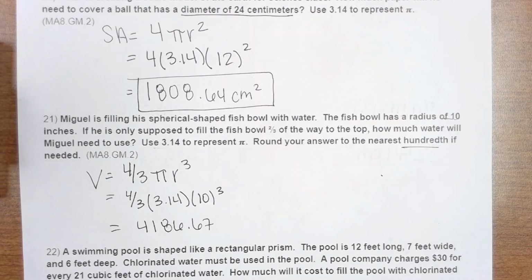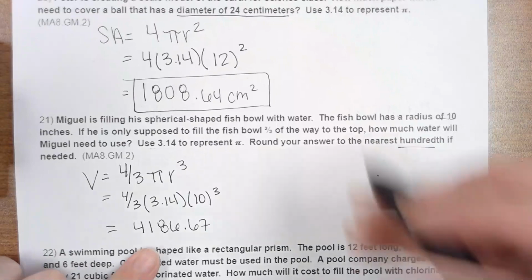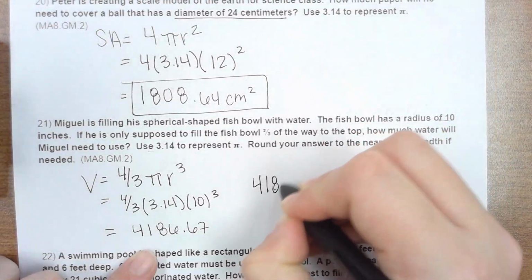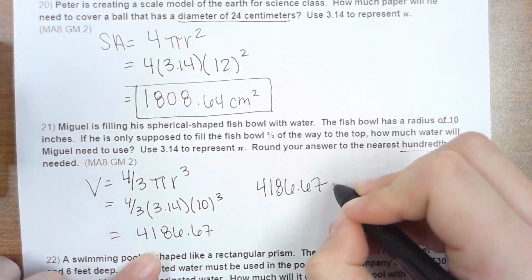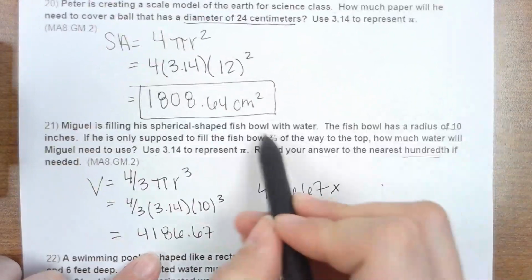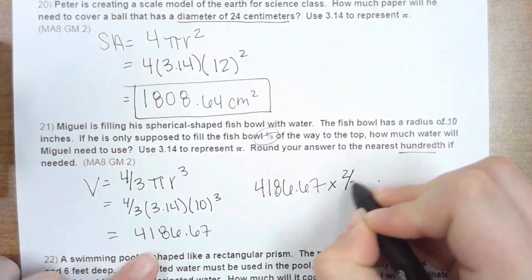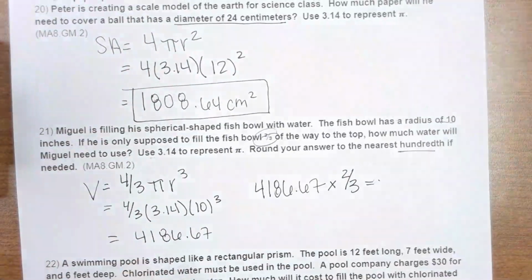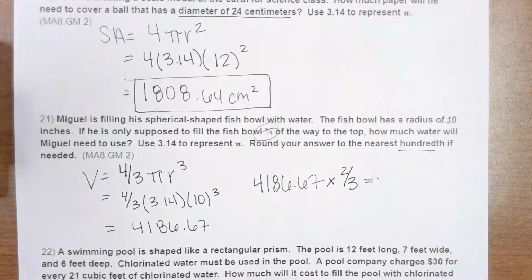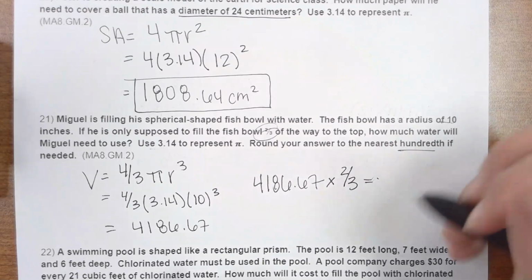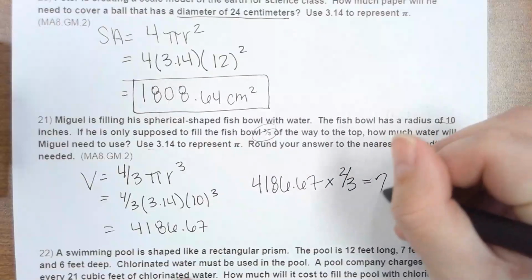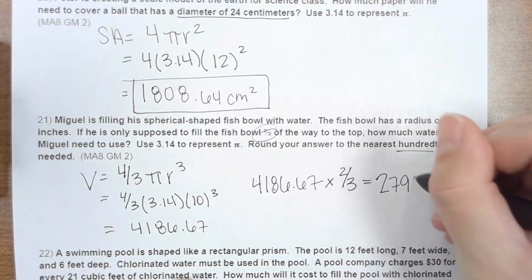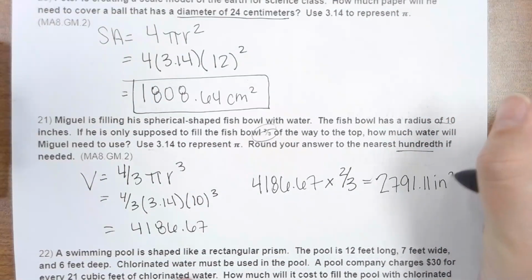So our last step is to take our volume, this 4,186.67, and multiply it times this 2/3, because we're only going to fill it up 2/3 of the way full. All right, so when we take 4,186.67 times our 2/3, we are only going to fill it up with water for 2,791.11 cubic inches.